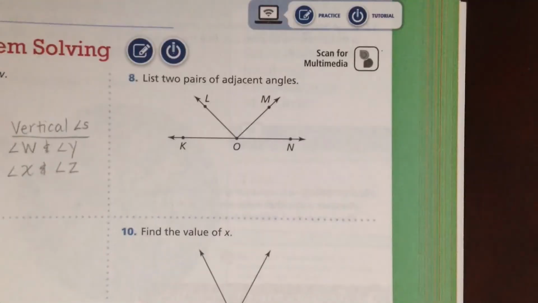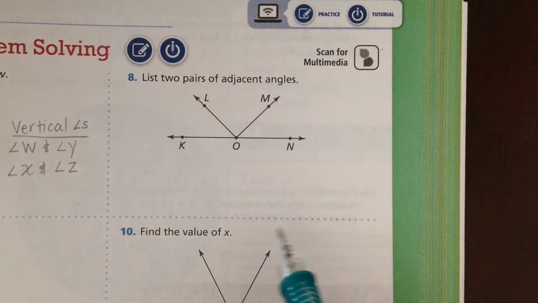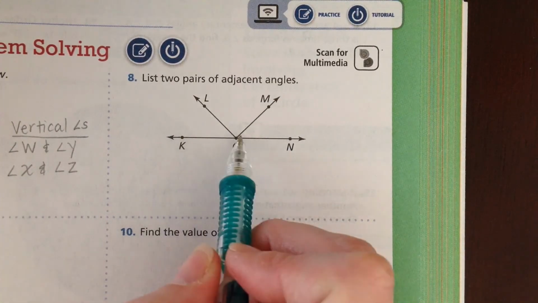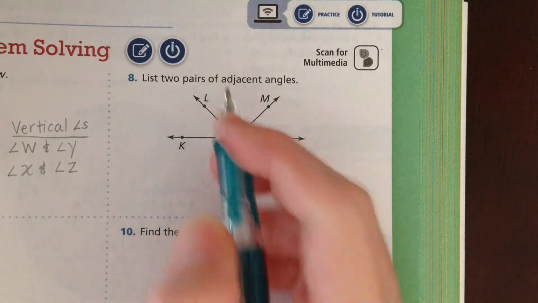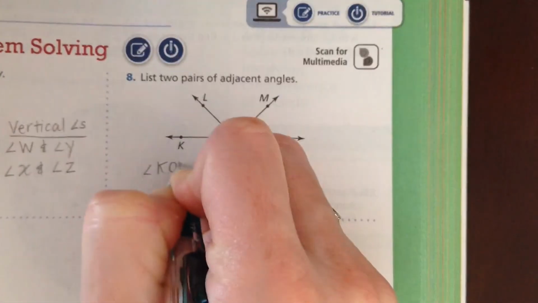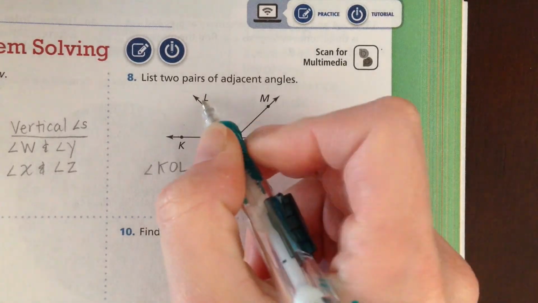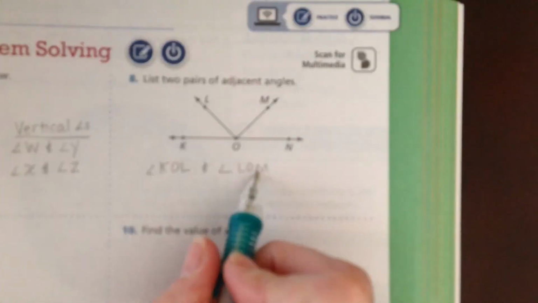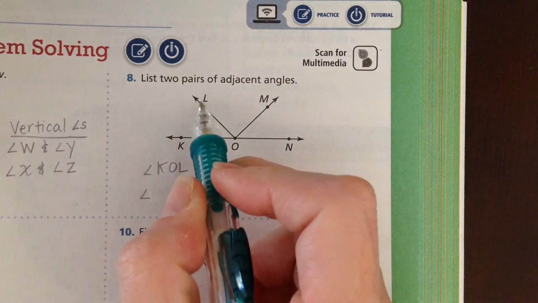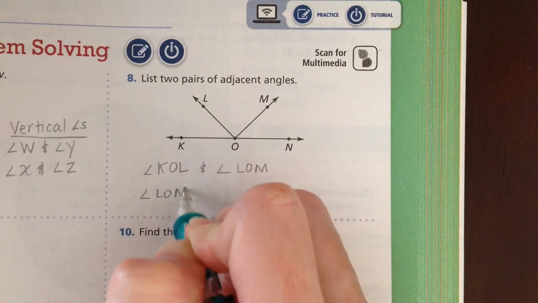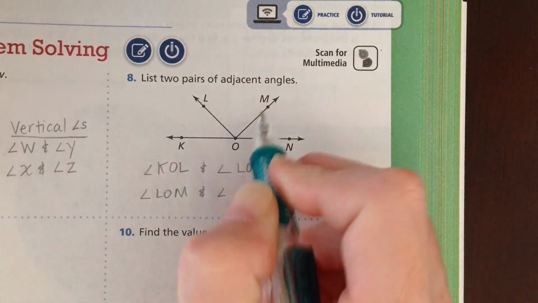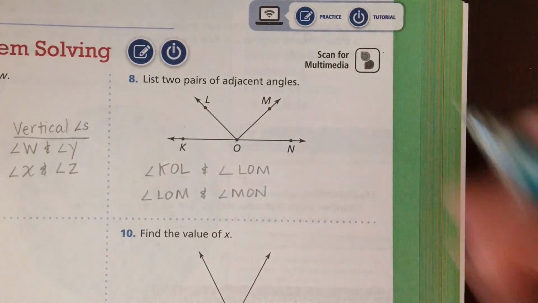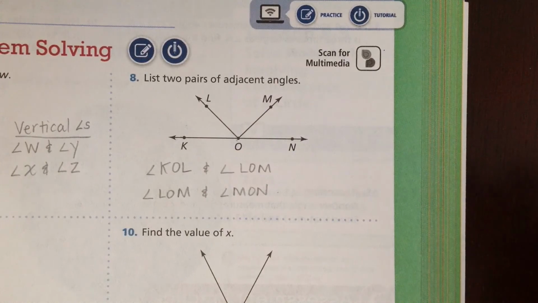On number 8, it says list two pairs of adjacent angles. So two pairs of adjacent angles, we could say angle KOL is adjacent to angle LOM. Those guys are next door to each other, right? And then the other pair is angle LOM is also adjacent with angle MON. Yeah, they're adjacent. Okay, there we go.